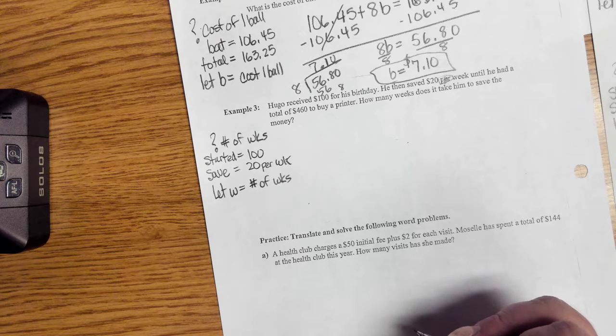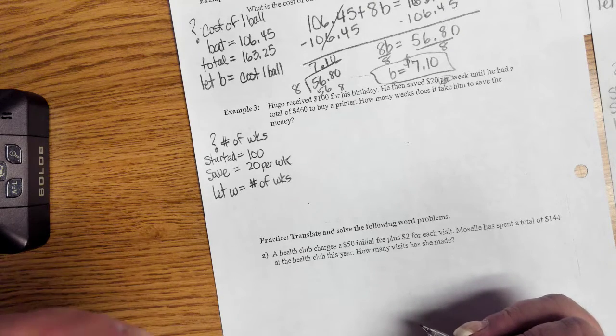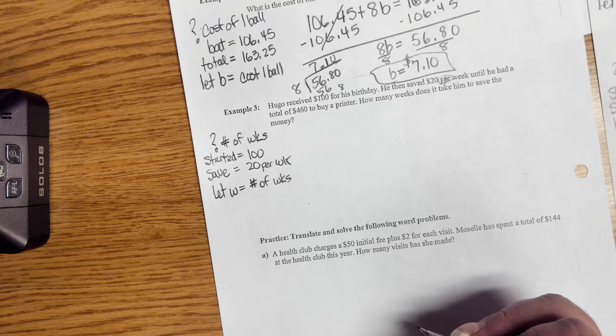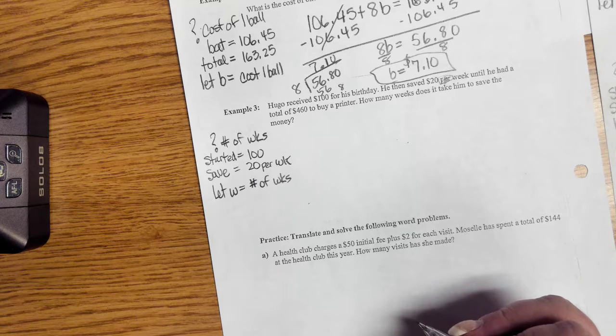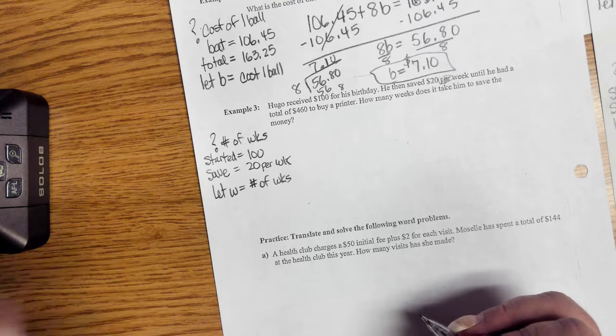But the process is for you to start setting up algebraic equations based on word problems, okay? Yes, we have you practice getting the answers algebraically, but the real meat of this is for you to start being able to write algebraic equations.